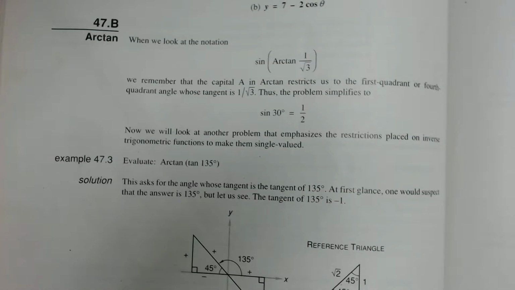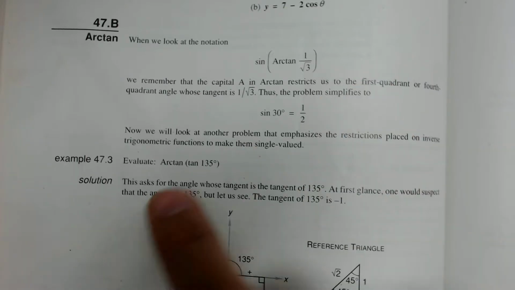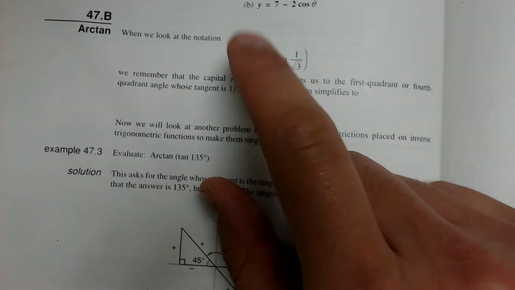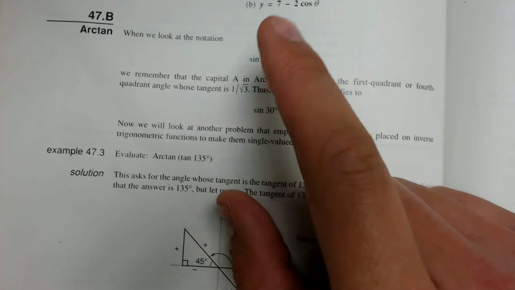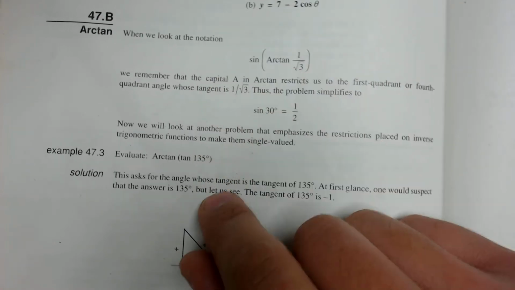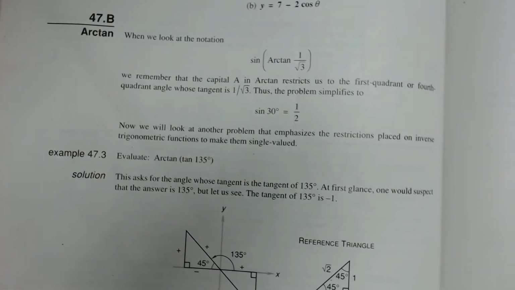Okay, so arctangent. If you can remember, arctangent, arccosine, arcsine are kind of like saying we need to find the angle that has this tangent, or the angle that has this sine, or the angle that has this cosine, etc. And so, we've typically done things like this, where we find the sine of the arctangent, or the angle that has the tangent of 1 over root 3.